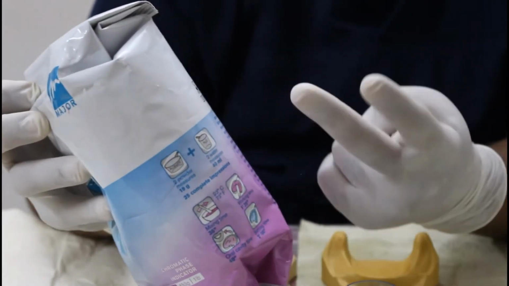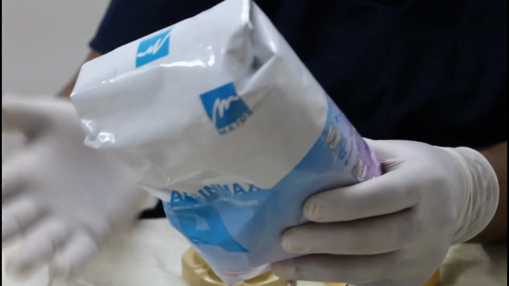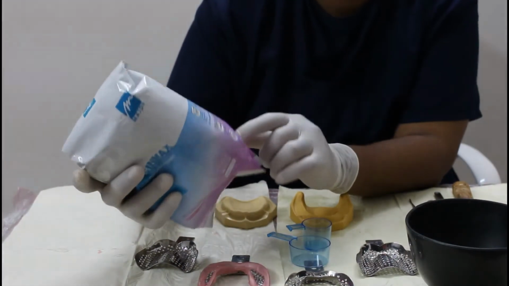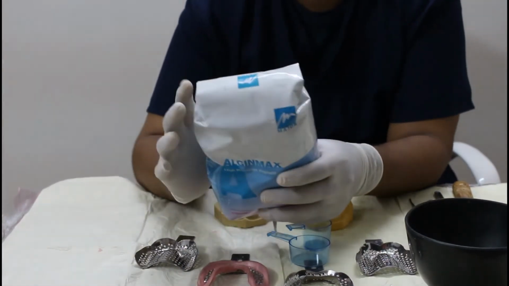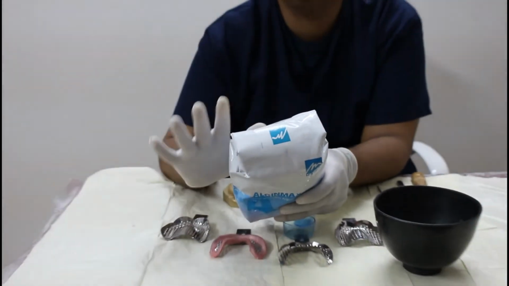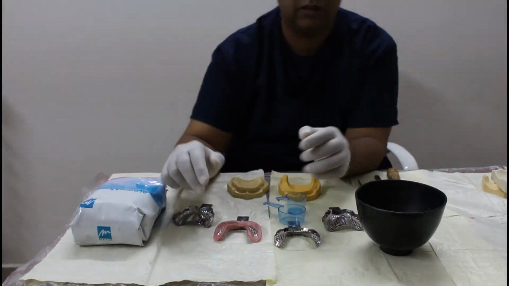Imagine, just 2 minutes we have for material to mix and load in the tray and put in the patient's mouth. And then setting time is just 2 minutes. So from this time of mixing till the setting we have only 4 minutes. So everything has to be done fast.